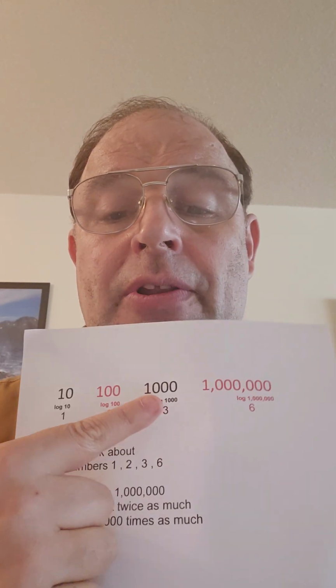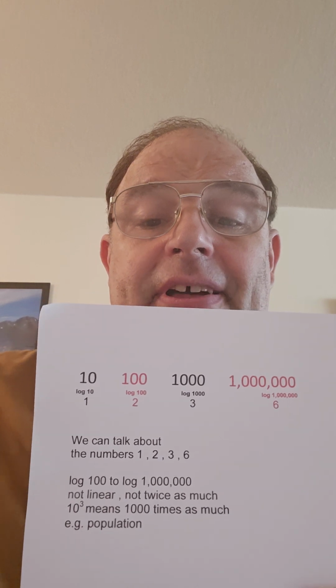The log of 10 is 1, because 10 to the 1 is 10. Or the log of 1,000 is 3, because 10 to the 3 is 1,000. So instead of talking about these enormous numbers, we use another scale, which is the log of those numbers. As long as we understand it's a different relationship, like a 6 is not really double 3.